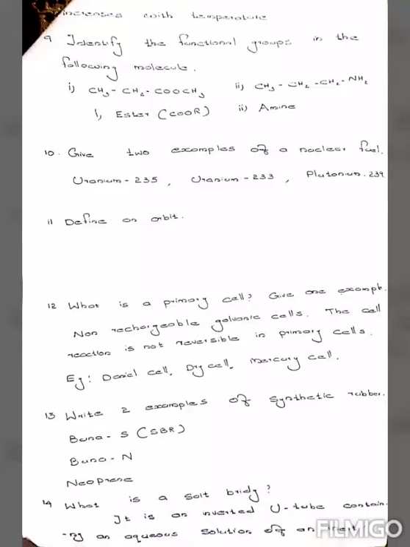Next question, what is a primary cell? Give one example. Answer. Non-rechargeable galvanic cells are called primary cells. The cell reaction is not reversible in the primary cell. Examples, Daniel cell, dry cell, mercury cell. Next question, write two examples for synthetic rubber. Answer. Buna-S or SBR, Buna-N, neoprene.